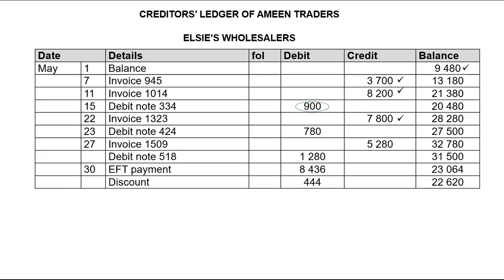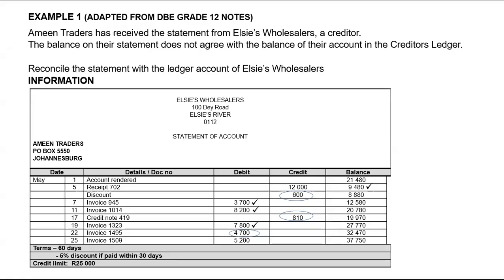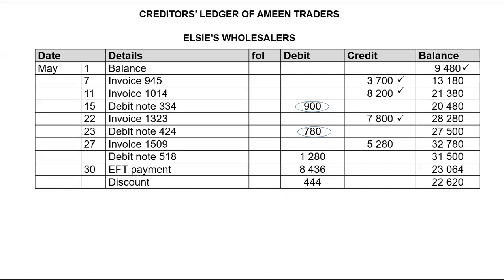Okay, then we've got a debit note of 780. Do they have it? I didn't see 780. So it's on the debit side in our books. It must be on the credit side in their books, and it's not there. That's why we're circling it. They say we bought on credit again from them for 5,280. So let's see if it's there in our creditors statement. Is it there? There it is.